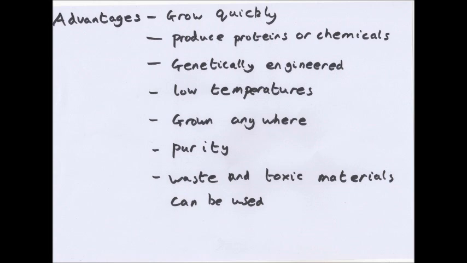So what are the advantages of using microorganisms? Why do we use them? Well, they can grow rapidly in favoured conditions, in their optimum conditions. Some bacteria can replicate every 20 minutes. They can often produce proteins or chemicals that are given out into the surrounding medium, so that means they can be harvested quite easily. They can be genetically engineered to produce specific products, with the example of insulin.